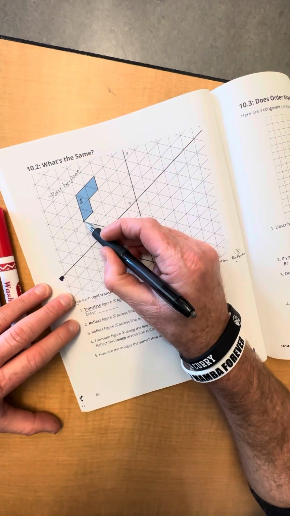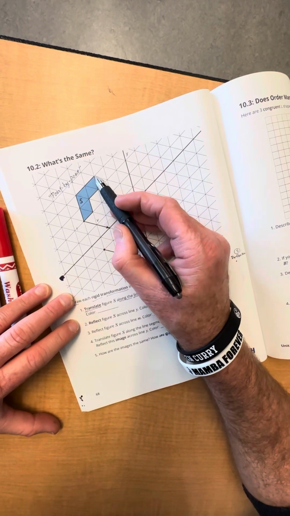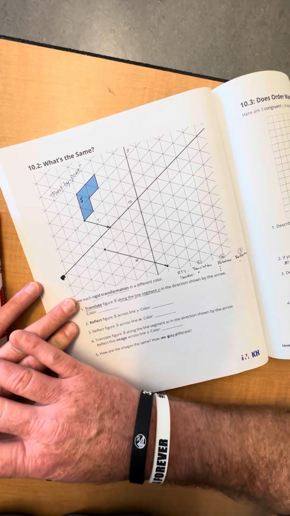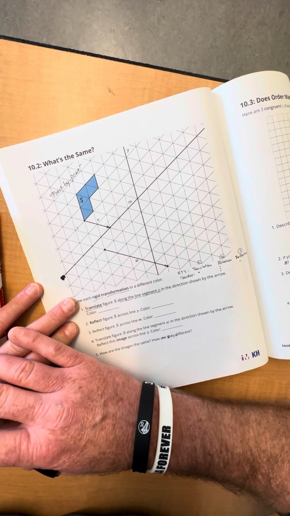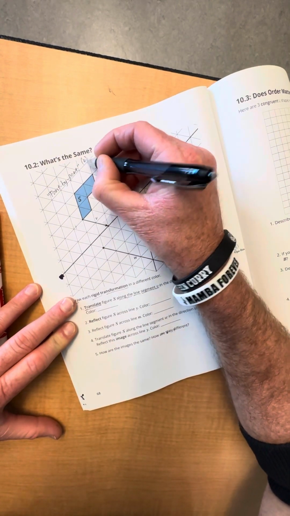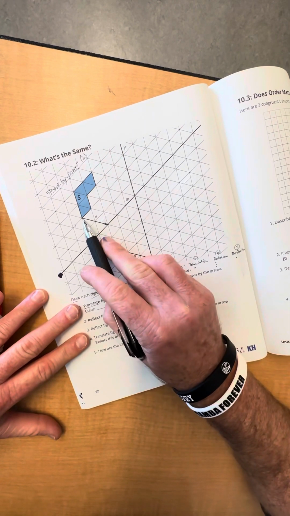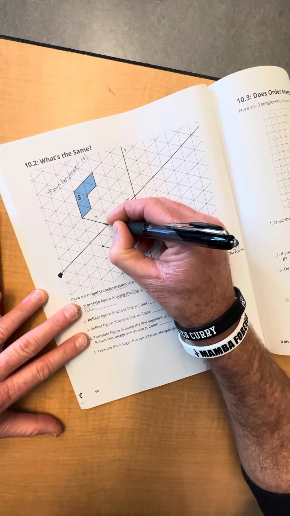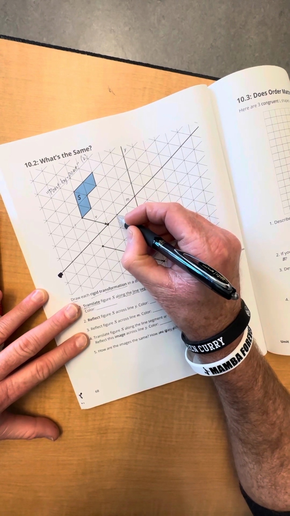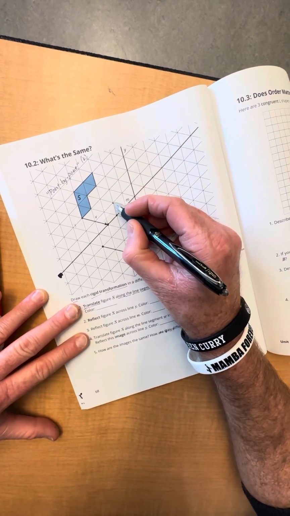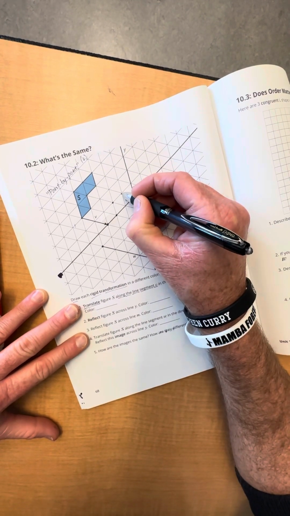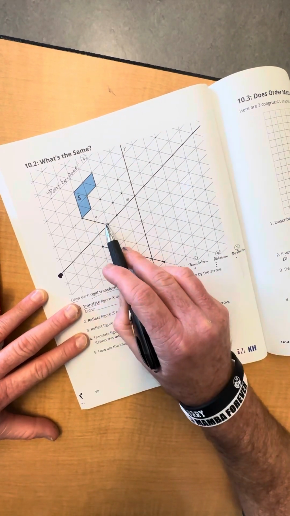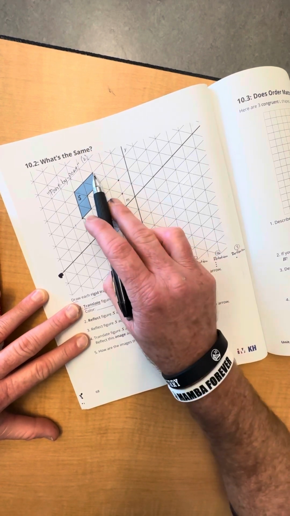So on figure S, there's 1, 2, 3, 4, 5, and 6 what are called vertices. We have to translate every one of the 6. So there's 6 that we have to translate this distance and direction. So the first one's pretty much done for us. There's one of them. Here's the second one. Here's the third one. Here's the fourth one. Here's the fifth one. And finally this one. You notice they all went 2 over all in the same direction.